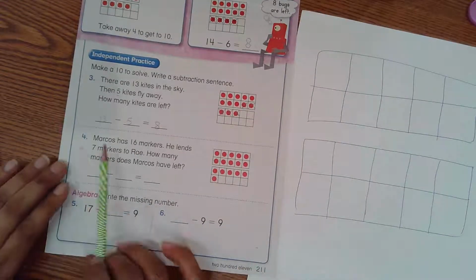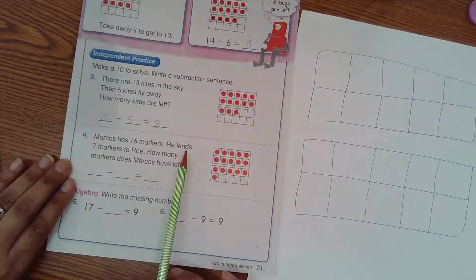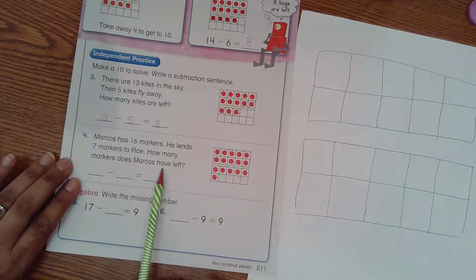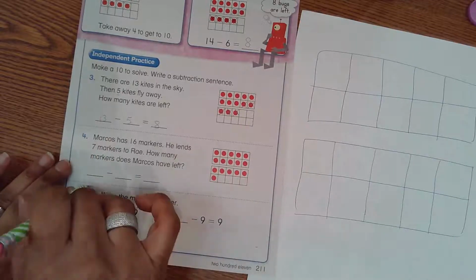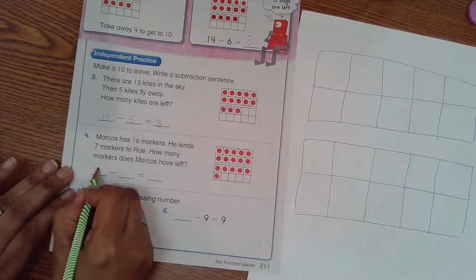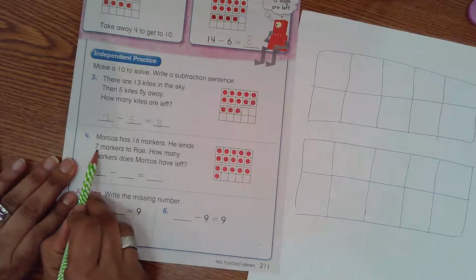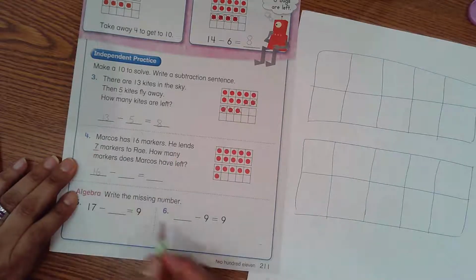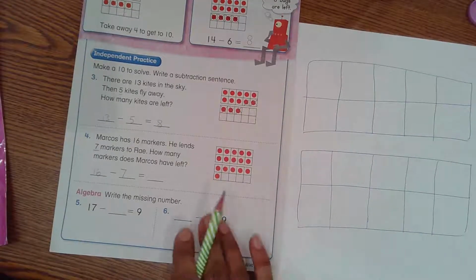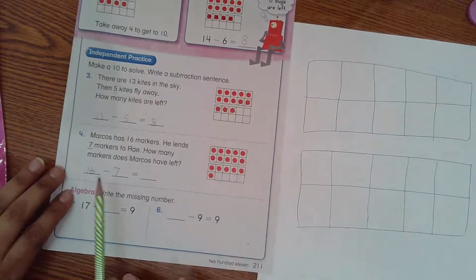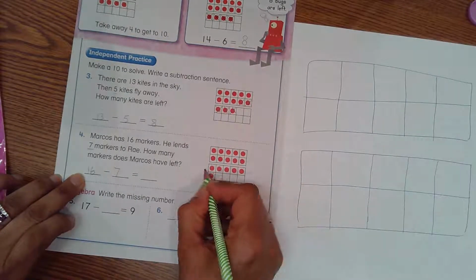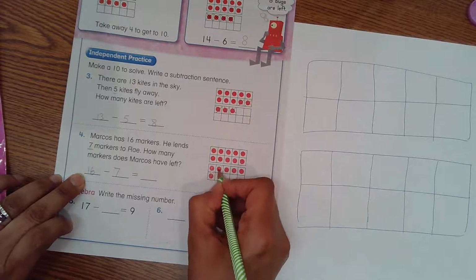Very good. Number 4, Marcus has 16 markers. He lends 6 markers to Ray. How many markers does Marcus have left? I need to first write my subtraction sentence. So I have 16 and Marcus lends 7 to his friend, so take away 7. And now I'm using the making 10 to help me subtract. So first I need to have 10. I'm gonna X all the extra, which is 6.